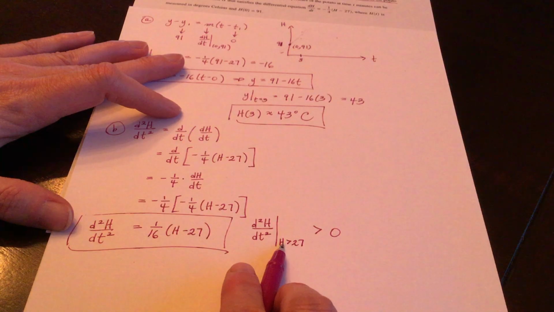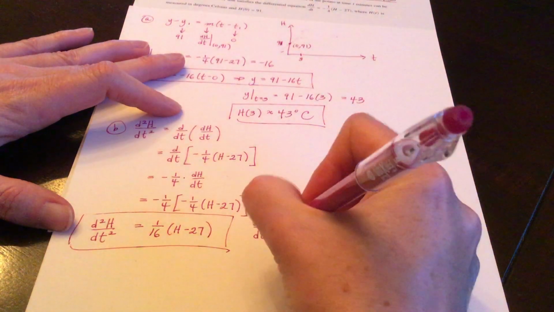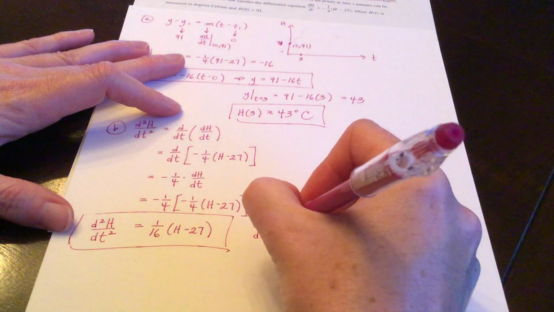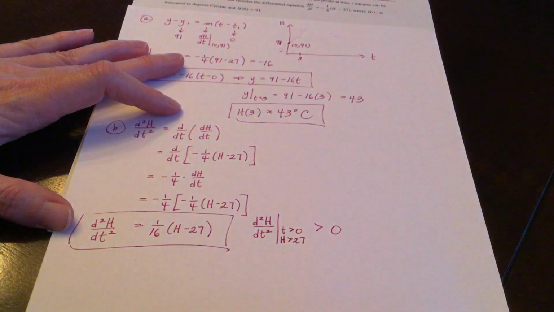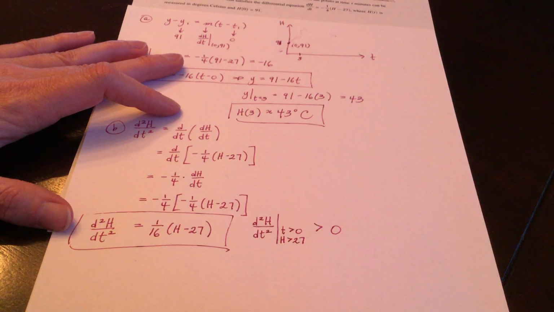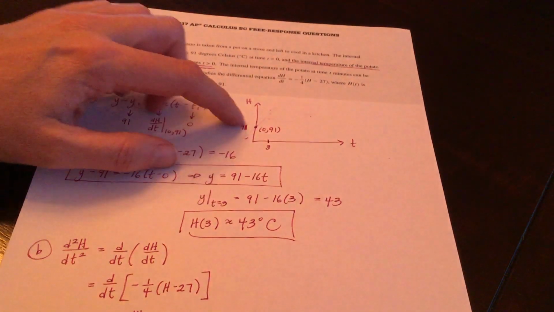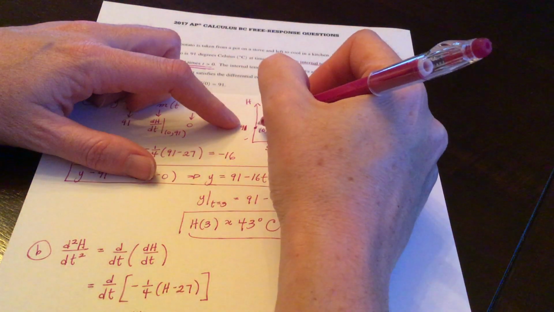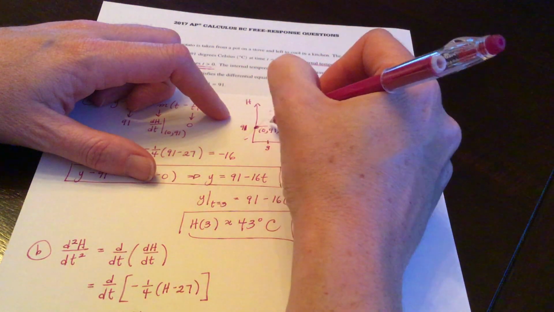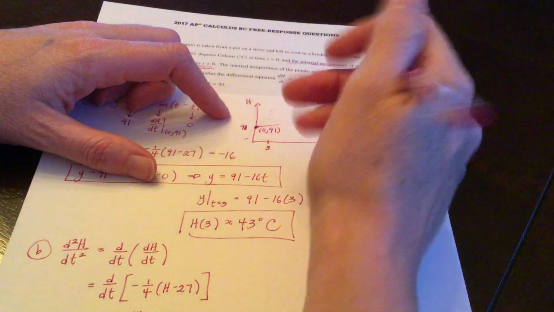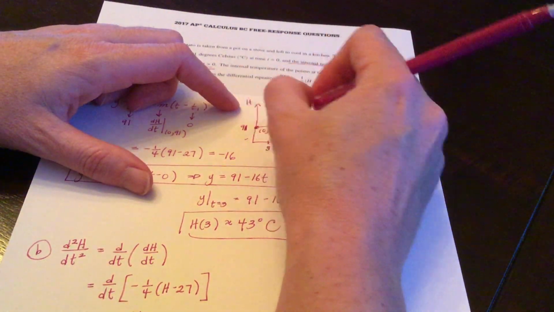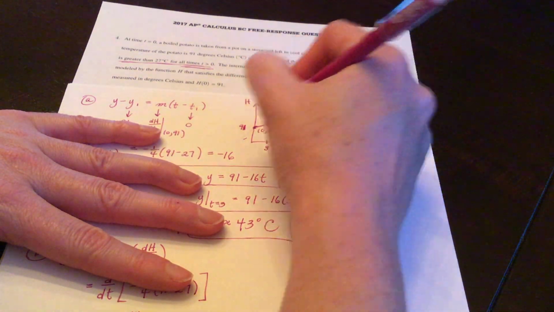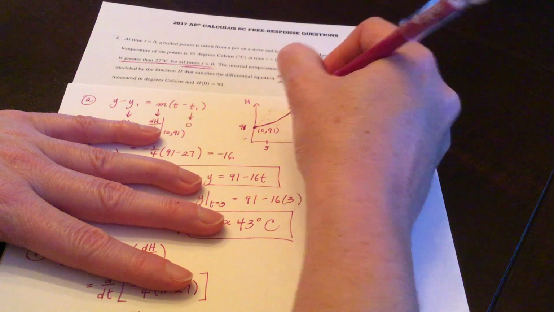So that basically means this second derivative is positive for all t values greater than 0. So if you look up here, that would mean that the graph of h is concave up all the way from t equaling 0 on. I think I'll exaggerate how concave up it is so it's a little more clear. So it's concave up, okay?